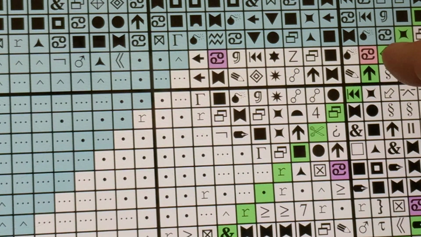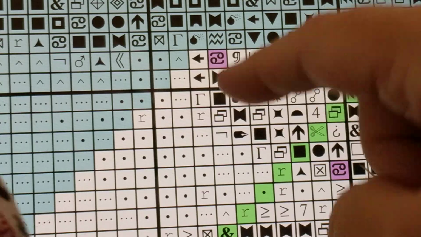Now the next occurrence of this stitch is here at the end of that row, one from the end. So I'm going to come up in that next stitch.